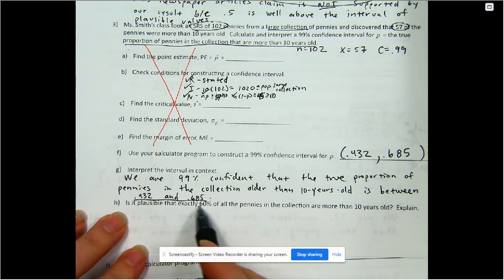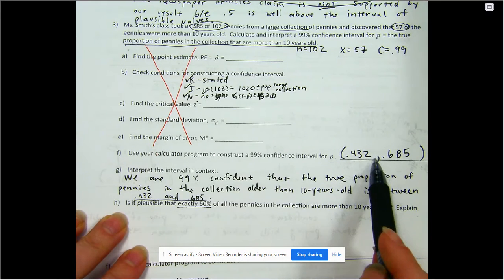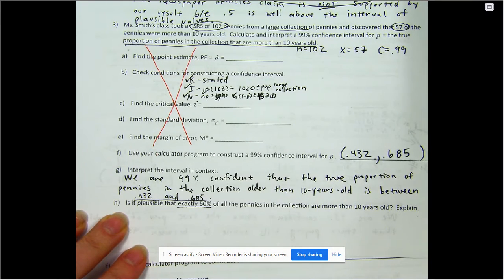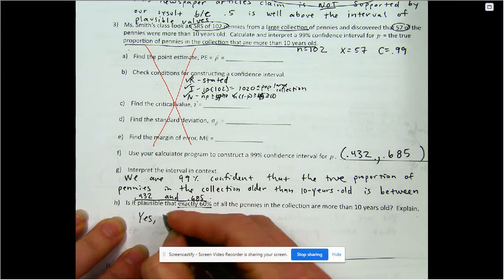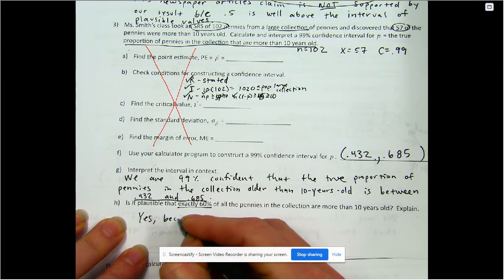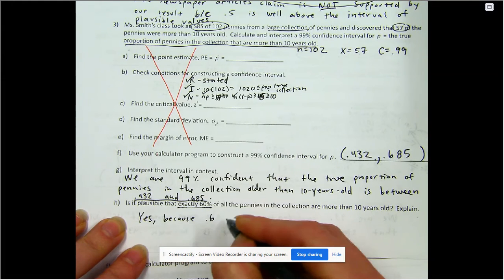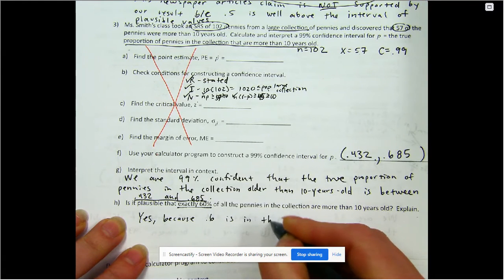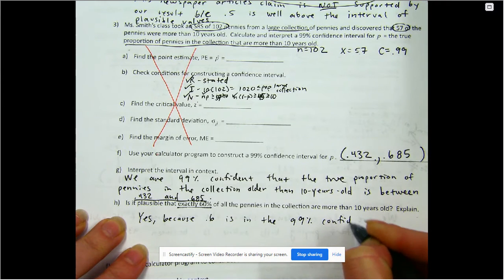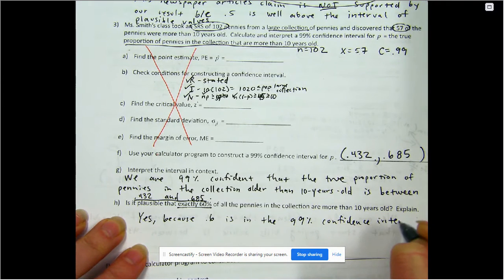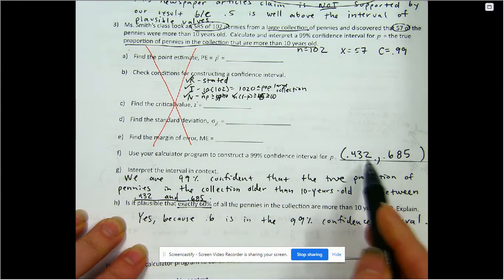Is it plausible that exactly 60% of the pennies in the collection are more than 10 years old? We look at our interval and we say, is 0.6 in this range? Could 0.6 be our true proportion? And the answer is yes, it could, because it's in there. So we could say yes, because 0.6 is in the 99% confidence interval. It's listed as one of our plausible values.